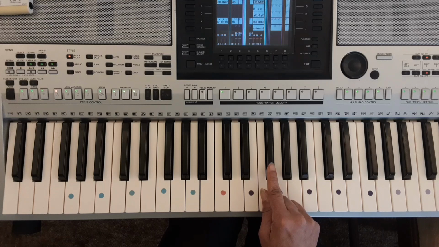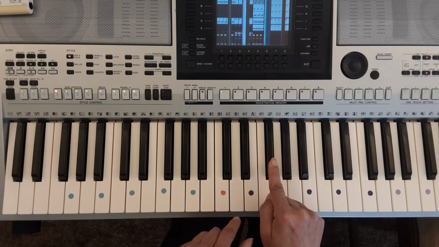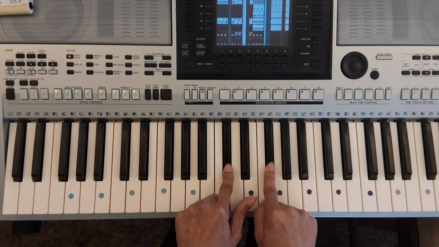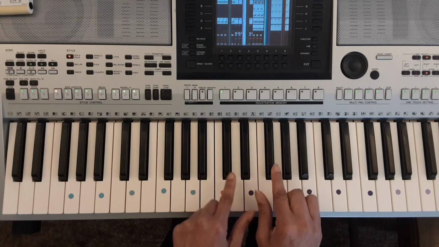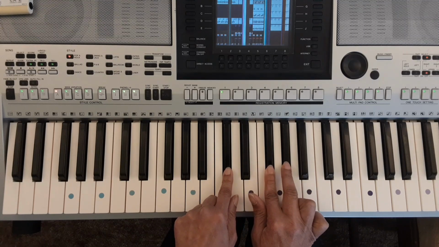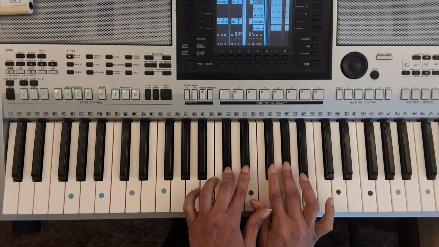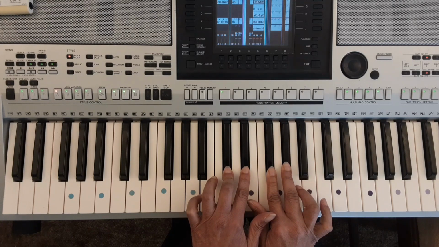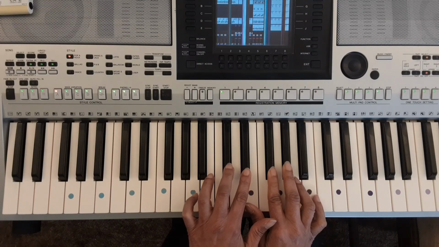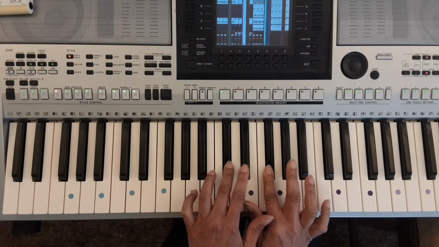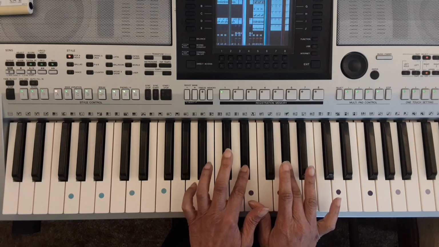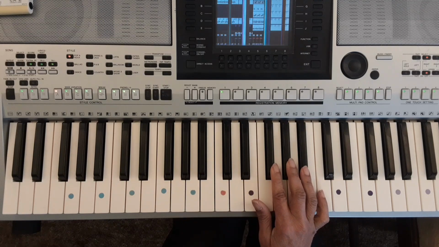If you have a key with only 1 sharp, it will be F sharp. If it's 2 sharps, it will always be F sharp and C sharp. If it's 3 sharps, it will be F, C, and G sharps. And if it's 4 sharps, it will be F, C, G, and D. And then for the 5th sharp, it will be F, C, G, D, A sharps. Okay?